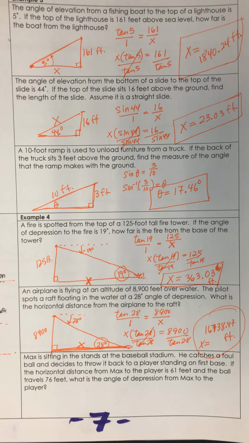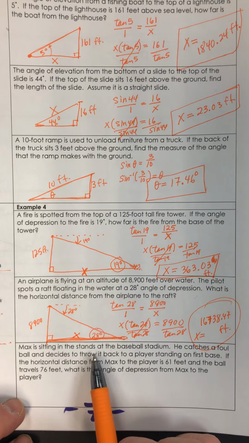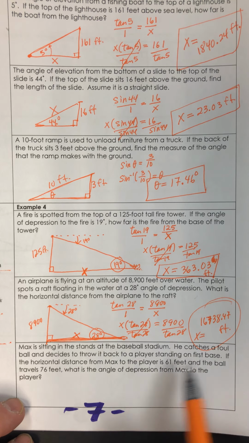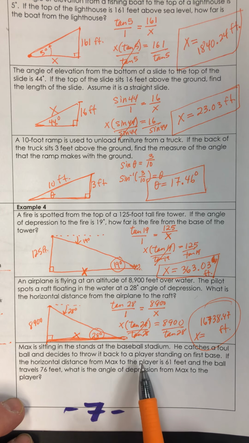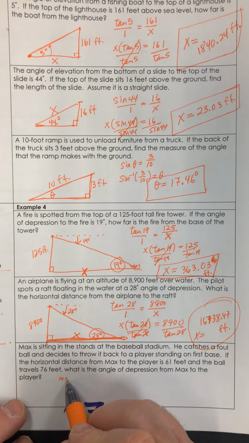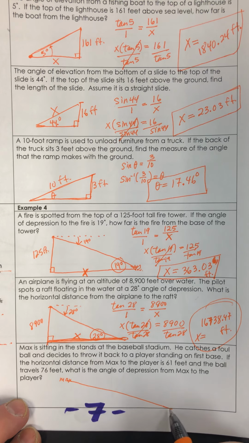All right, let's see. Max is sitting in the stands at the baseball stadium. He catches a foul ball and decides to throw it back to a player standing on first base. So here's Max in the stands, catches the ball. He's going to throw it to somebody at first base.